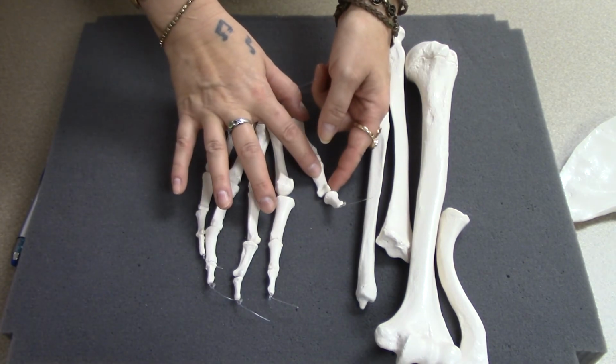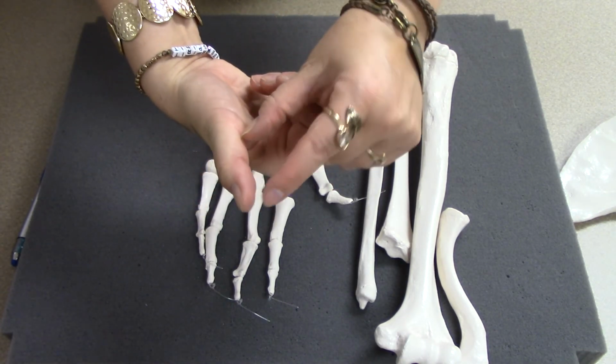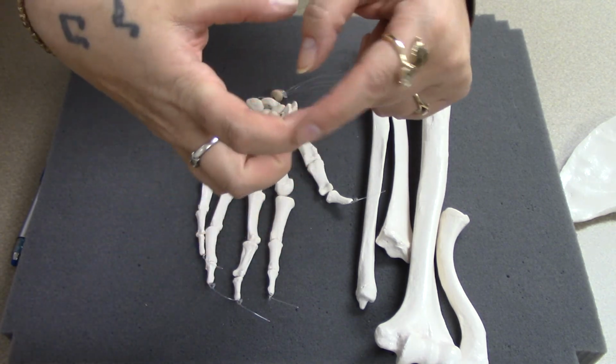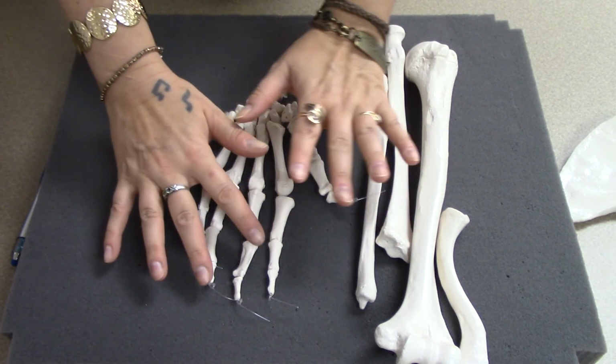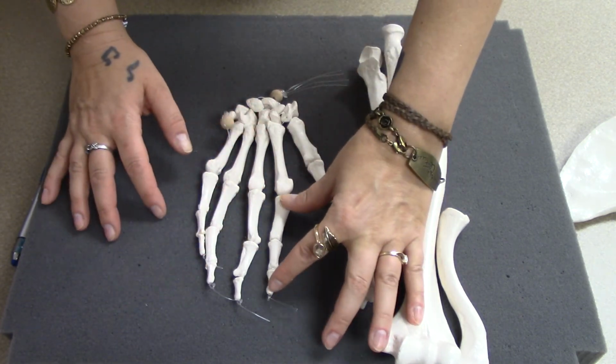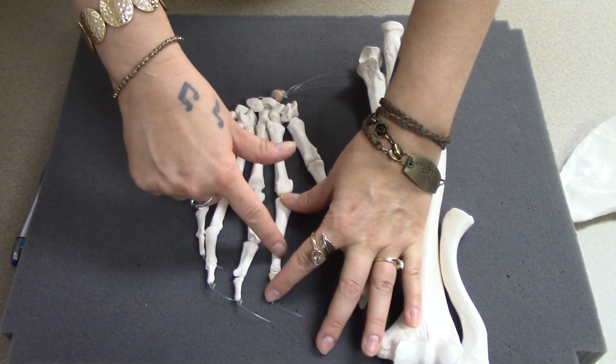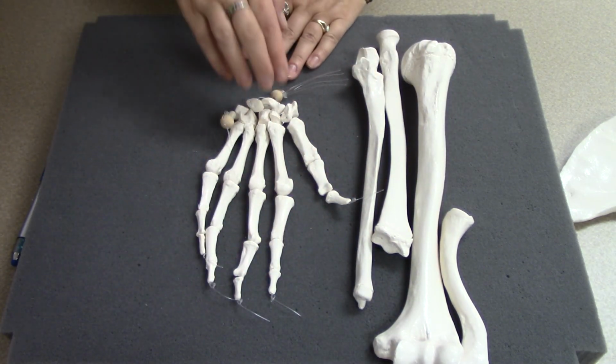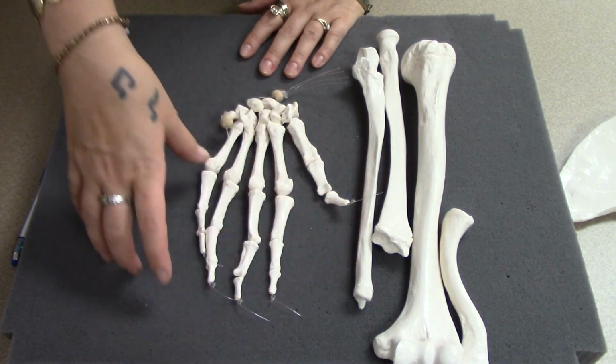Now, the thumb only has those 2. If you look at your thumb, there's just 2 bones in it, where your other fingers have 3. So we got really technical naming the third one. So we have proximal, middle, and distal phalanges. Okay. And that's your hand bones: carpals, metacarpals, phalanges.